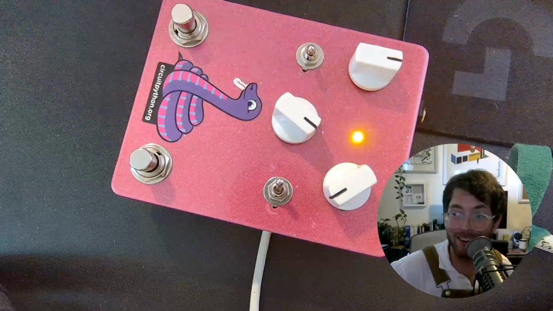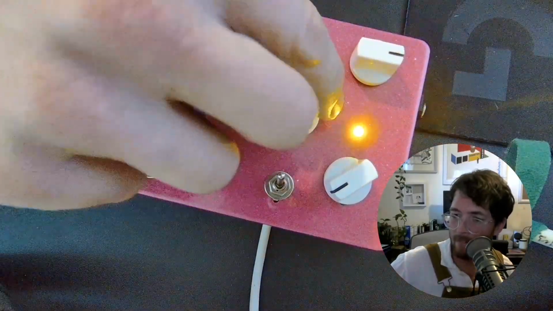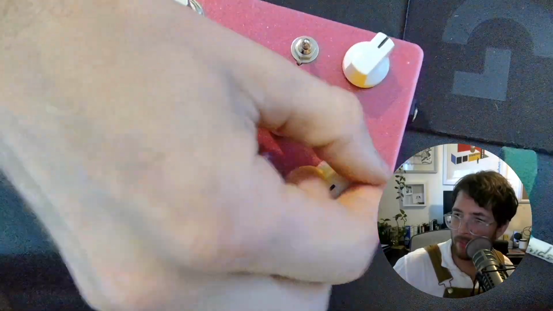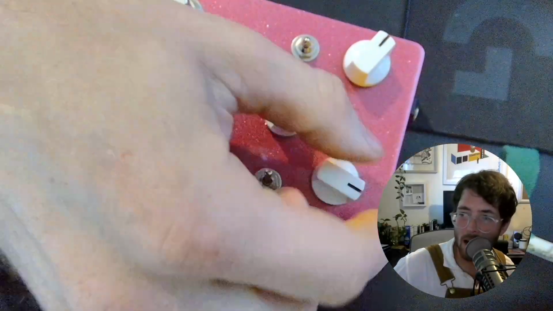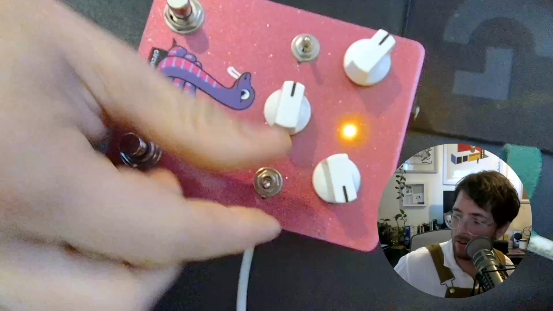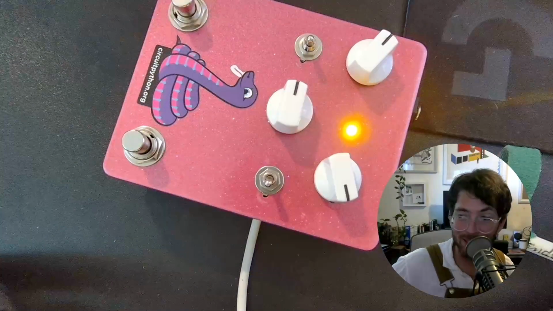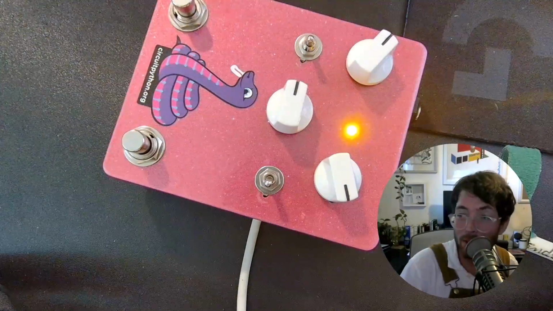Probably a phaser. All these knobs are just using standard ADCs. We might be clipping just a little bit. Okay, so that's really cool, right?